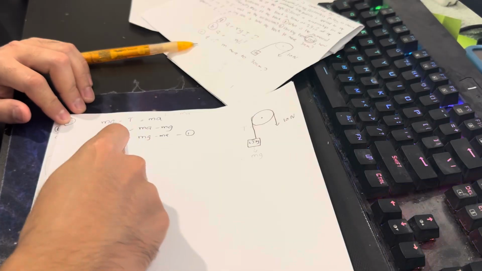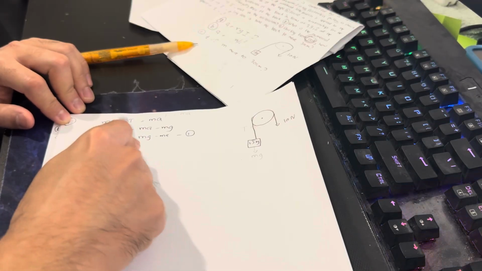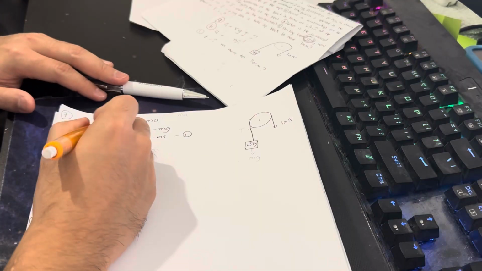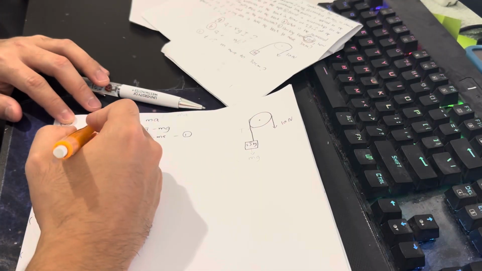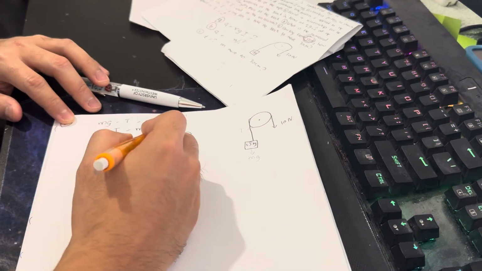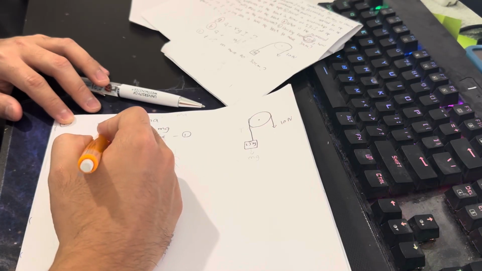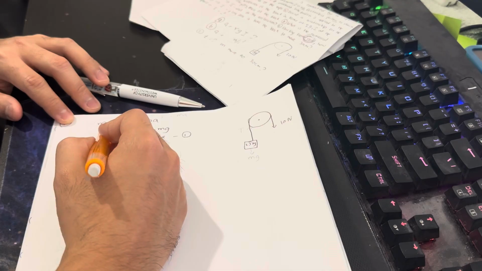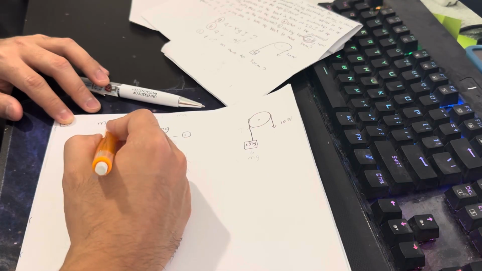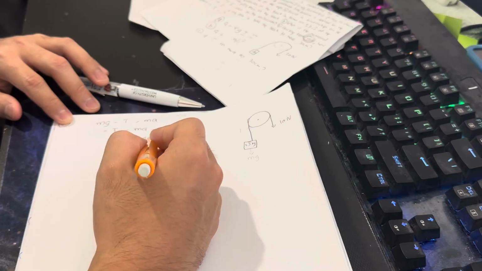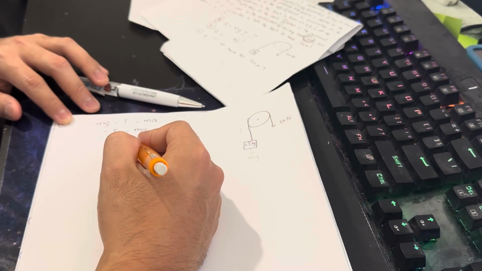Okay, it's very easy. I just move mg to this side. If this one is plus, it goes minus, and the T is left like this. I don't want a negative sign on the T, so the negative sign goes this way, and I change my mg because I also don't want a negative sign in front of the equation.